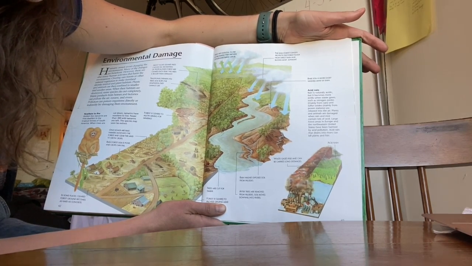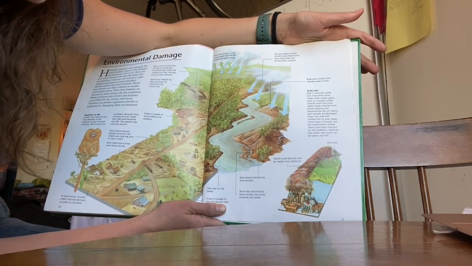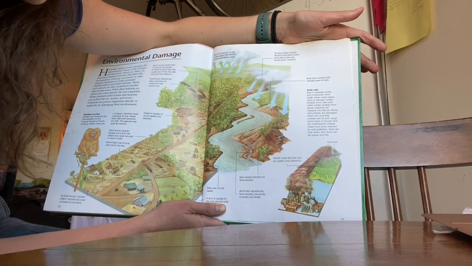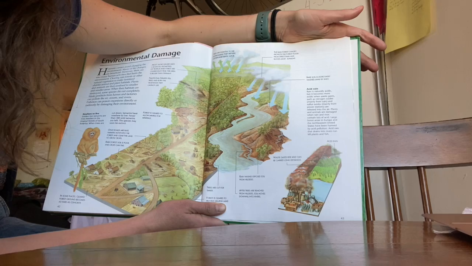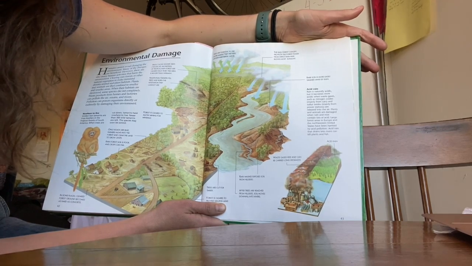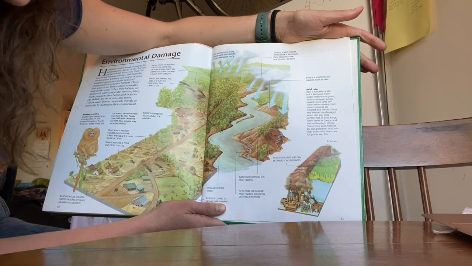Plants and animals are damaged when rain and mist contains lots of acid. Large forest areas in Europe and the northeastern United States have been harmed by acid pollution. Acid rain that drains into rivers can kill plants and fish.